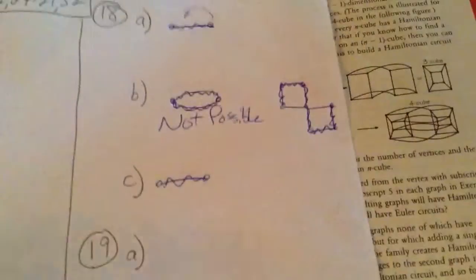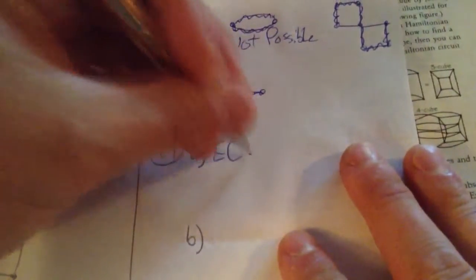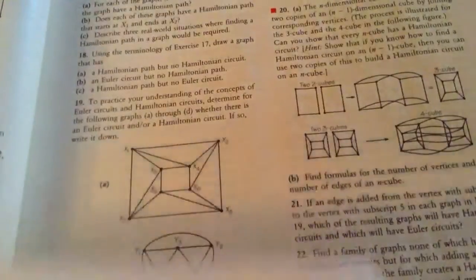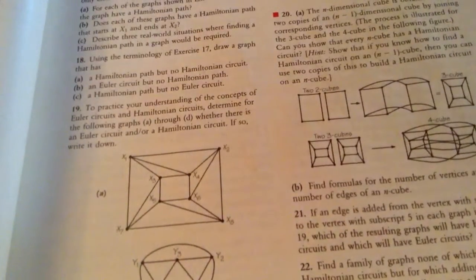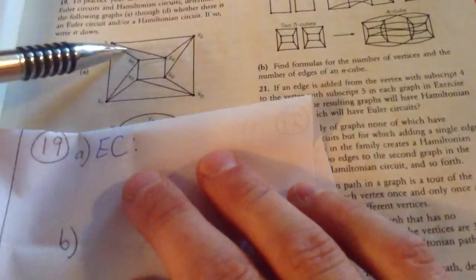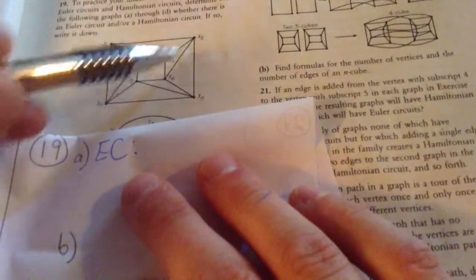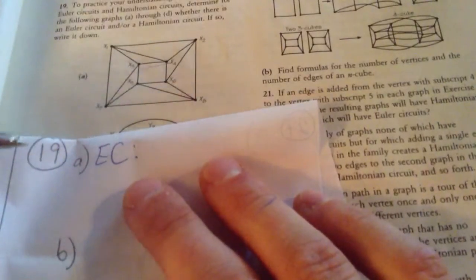So 19A, I will write down my Euler circuit. In order to do an Euler circuit for A, I'm just going to start at that top left corner, X1, and I'm going to go in and finish this triangle, and then I'll go to the next one. Go in, finish the triangle, go to the next one. That's going to be my plan.